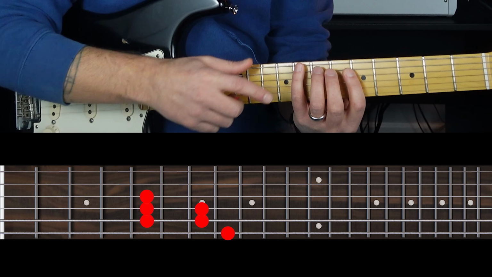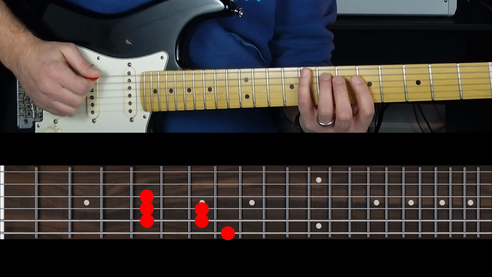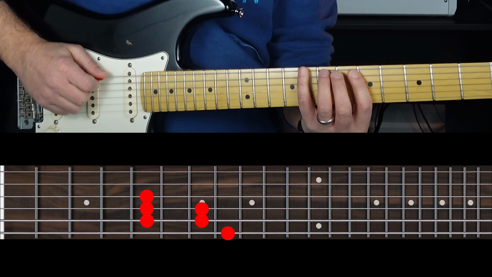Let's start with the pinky finger doing a major pentatonic run, then we're going to do middle finger, index finger, then we'll do the same process for minor pentatonic. Let's set it up like this. We're going to do a C major pentatonic, starting with the pinky finger on the low E string on the 8th fret. We'll end up going like this.